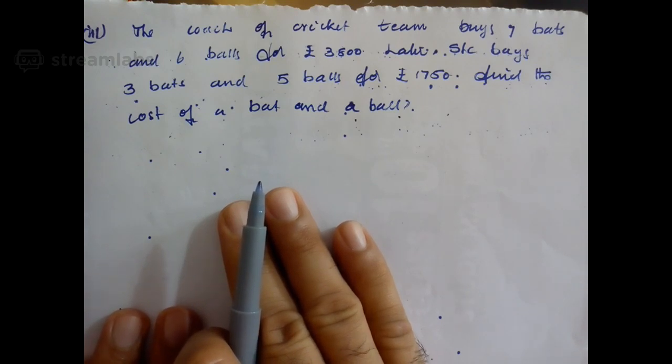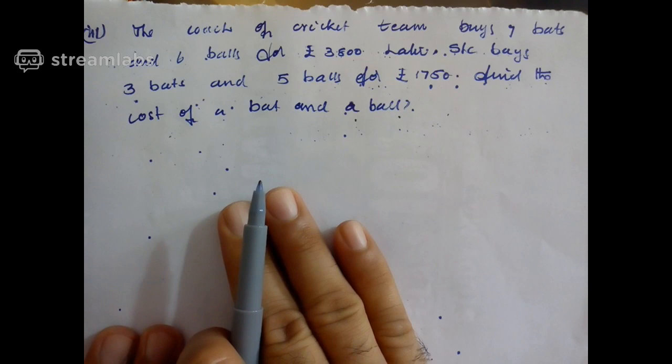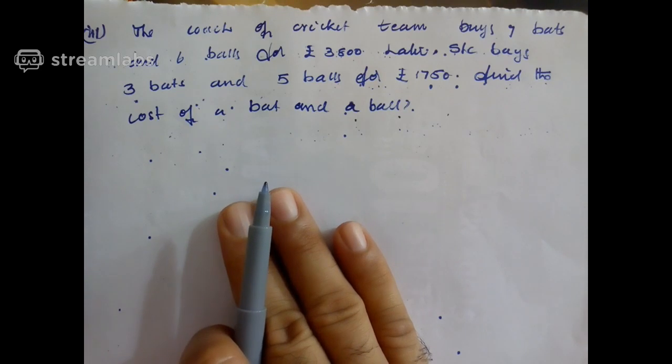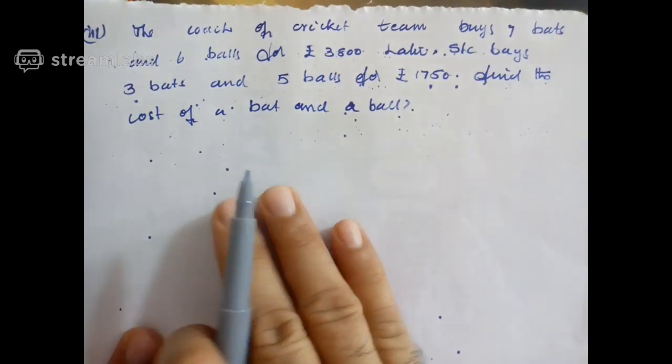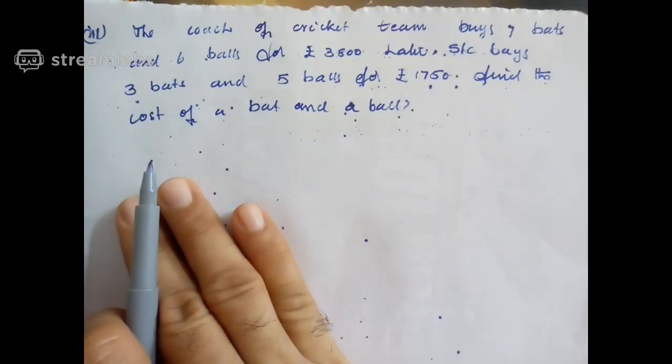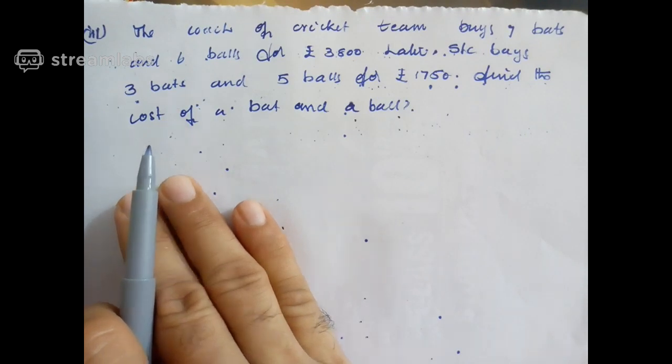We are under the substitution method. Find the cost of a bat and a ball by the substitution method.